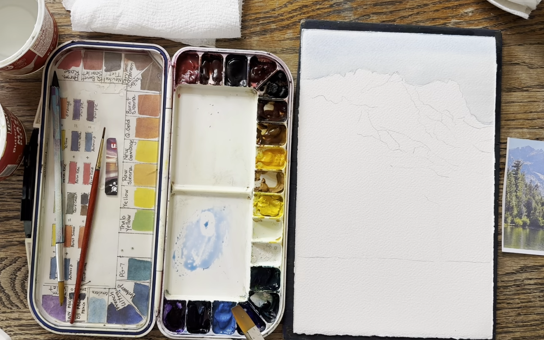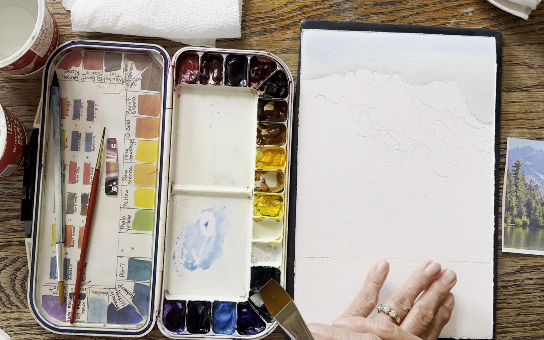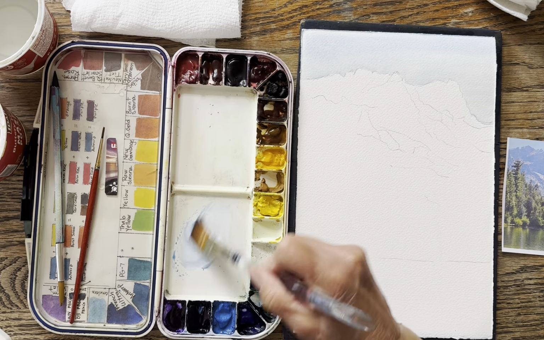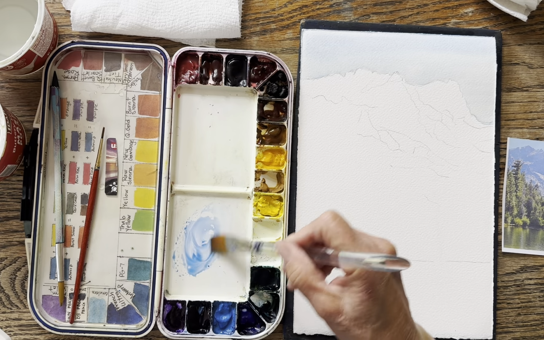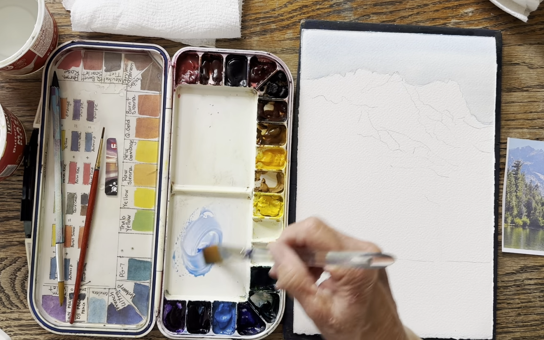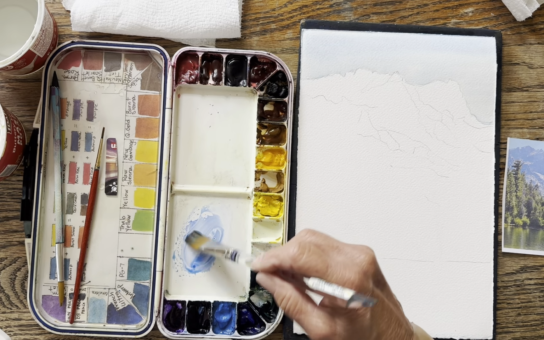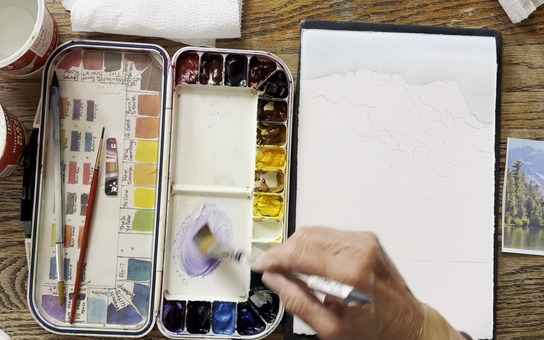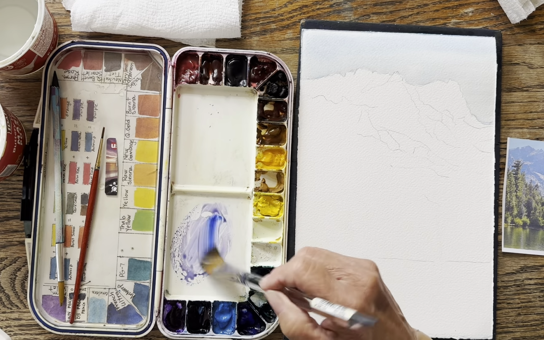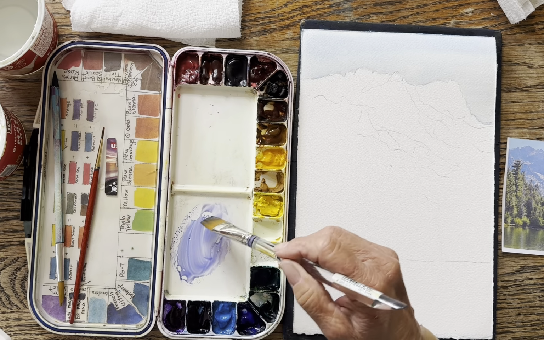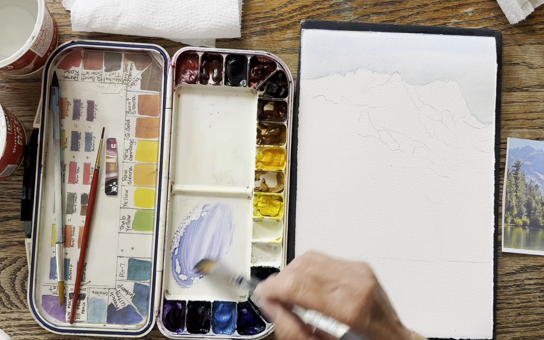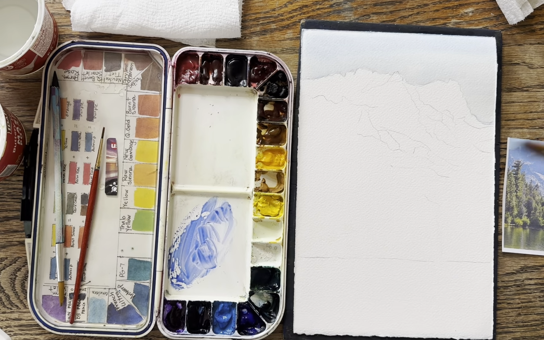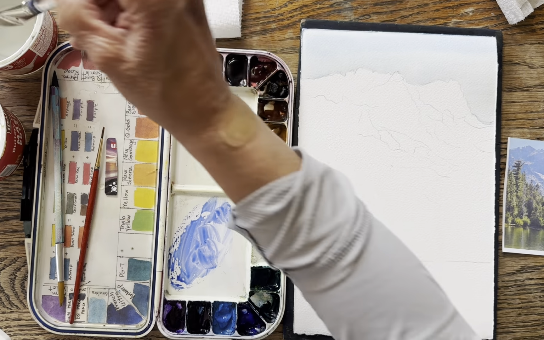Okay, so now I'm going to give that just a chance to dry a little bit, and I'm going to mix up a darker color. I think it's because I have cerulean in the sky, I'm going to use cerulean. I'm going to put a little French into it. Let's see how that looks. And I'm going to add a little bit of permanent rose. I added too much permanent rose, so let's try more French. And more cerulean. That's pretty good. Okay.